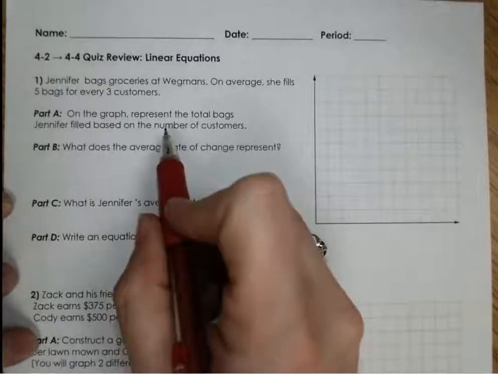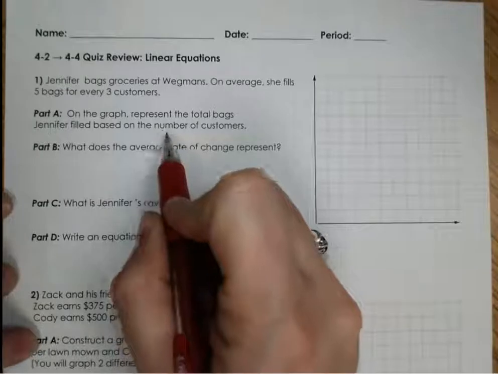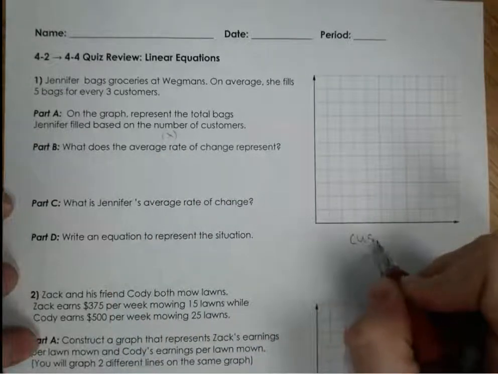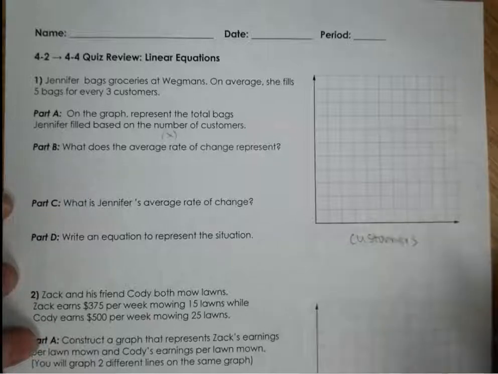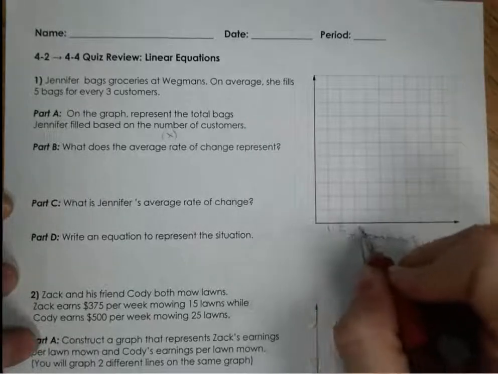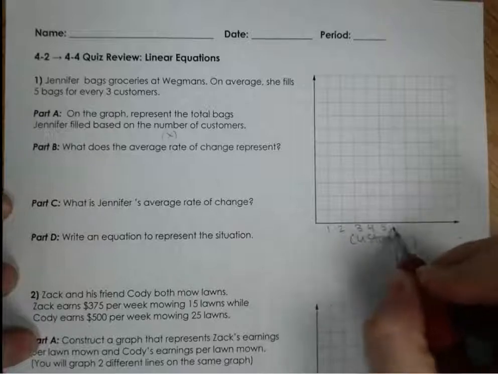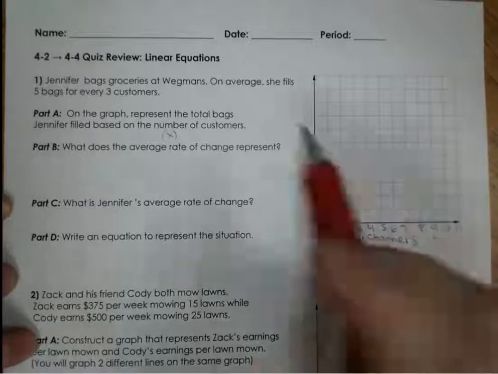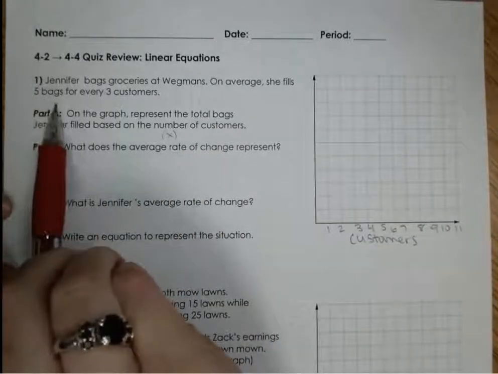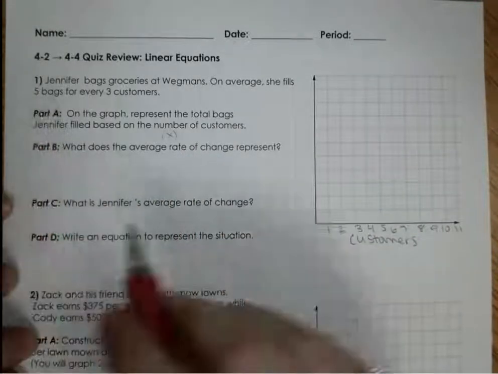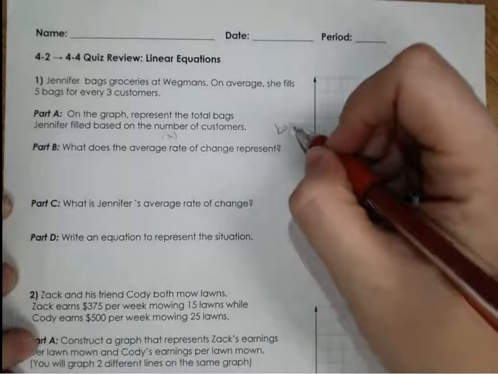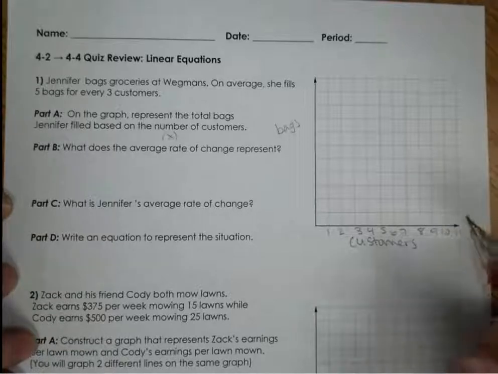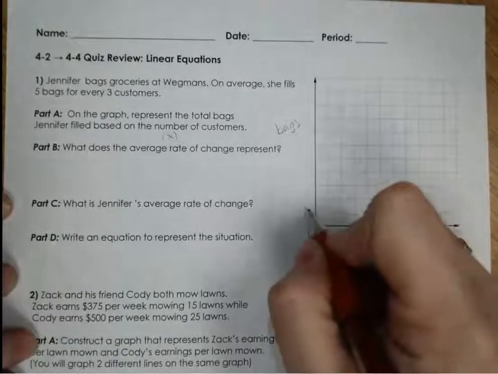Because it's based on the number of customers, that means this is going to be my input, or my x. So down here, I'm going to label my x-axis as customers, and I'm going to label it by ones. Then my y-axis is going to be how many bags, because that is based on it. Looks like she's doing 5 bags for every 3 customers, so I'm going to count by 5s.